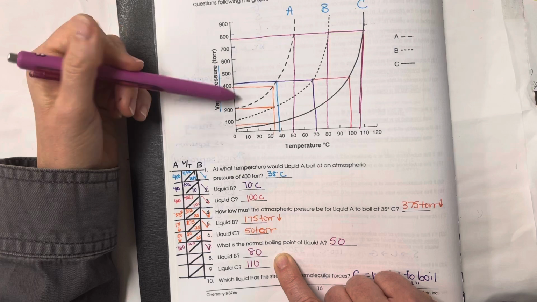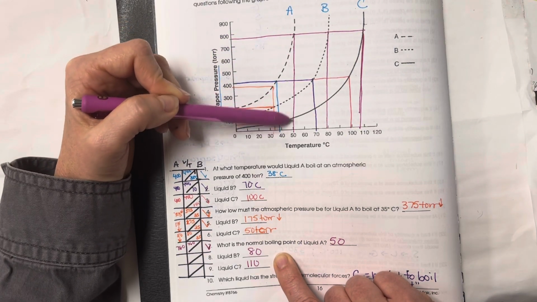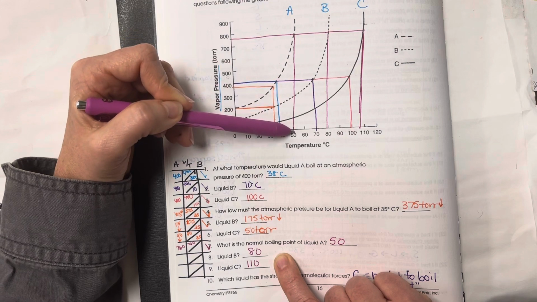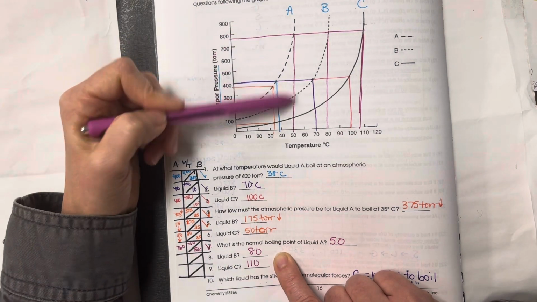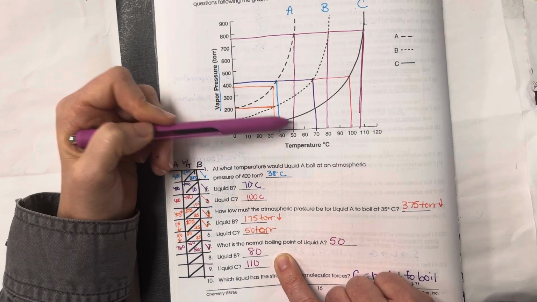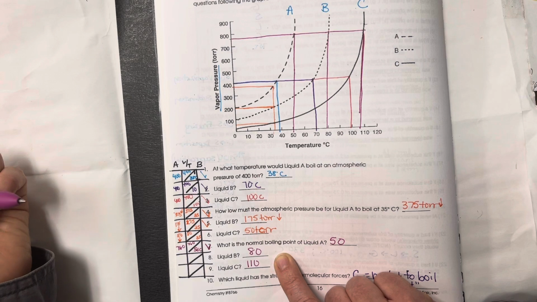So when I look at substance A at 760, it looks like the temperature is something above 50. So I'm just going to say 50 degrees Celsius. You may read that to be like 52 or 53. But as long as the temperature is somewhere above that, my substance will begin to boil.